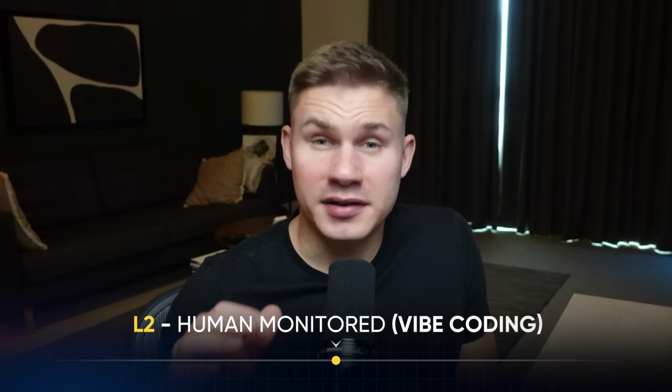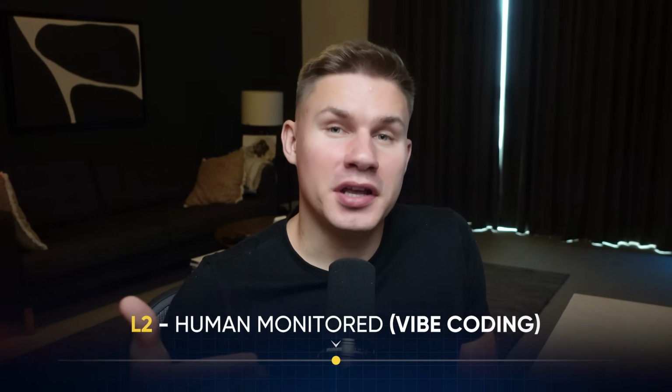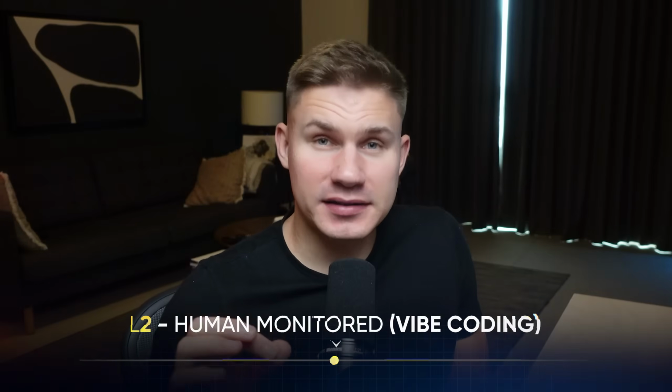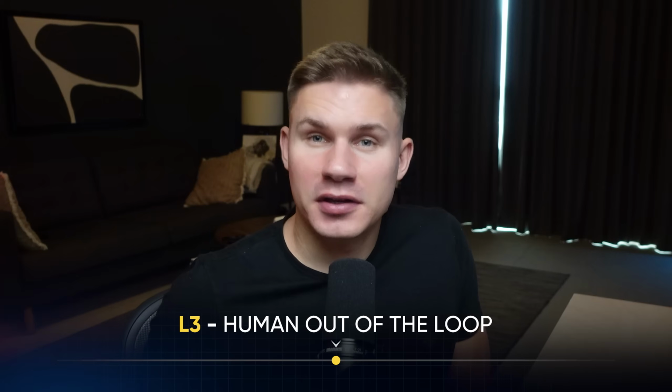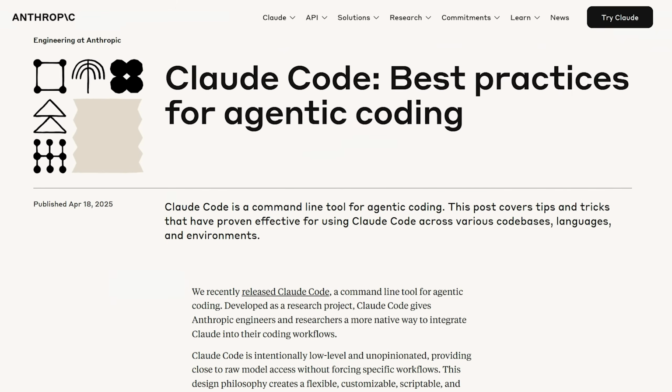L2 is human monitored. This is also known as vibe coding, and this is where AI now handles most of the tasks and humans are only watching AI for issues. This started around a year ago, and this is still the primary stage of AI coding for many people today. And the latest stage is L3, human out of the loop. This is where AI handles everything from start to finish and humans only review the PRs. This is also known as agentic coding, and Sam Altman and Anthropic's team have mentioned this multiple times. This is the final stage of AI coding that many forward-thinking companies and individuals are trying to adopt today.